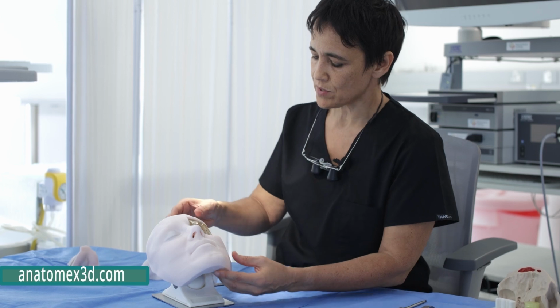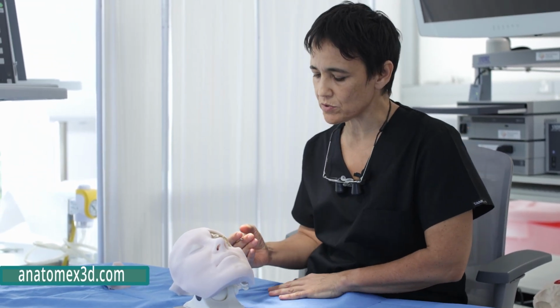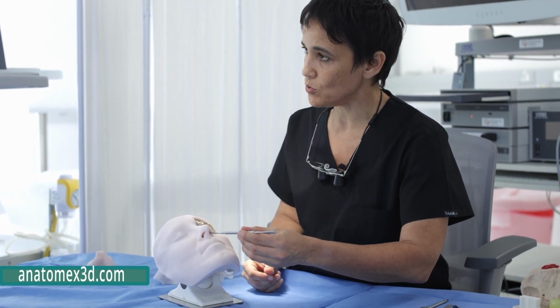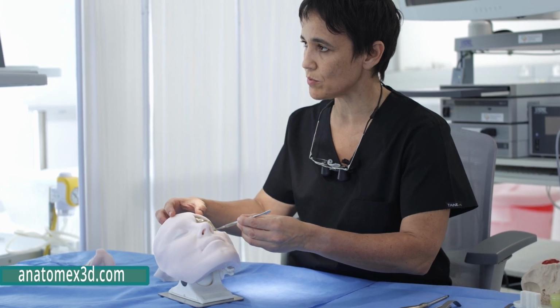But since Chris Moe developed the techniques of transorbital surgery back in 2010, we don't need to use the nose anymore to get to certain parts of the brain. We can now use the orbit, or the eye.